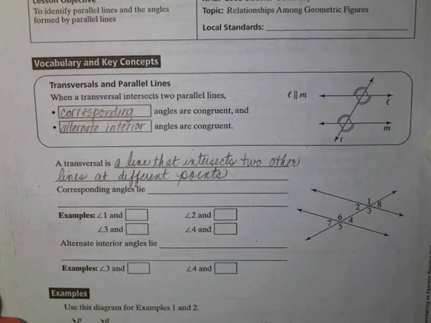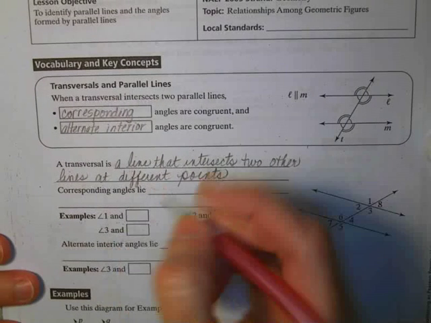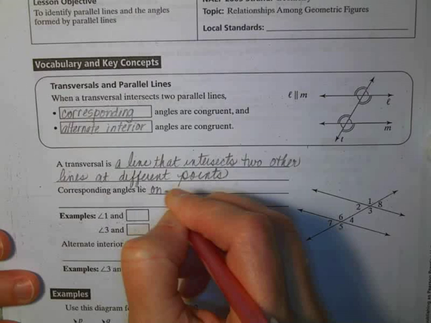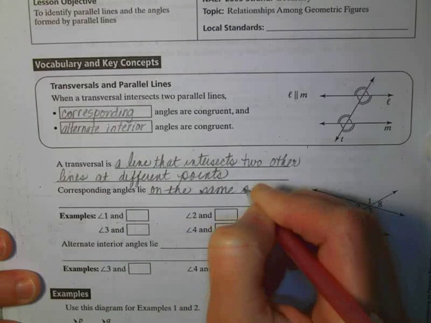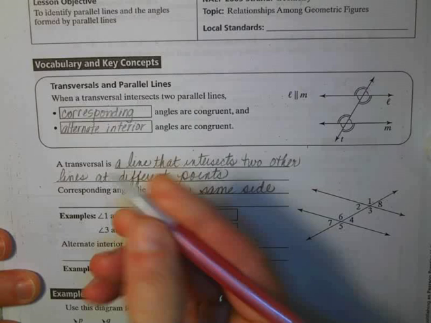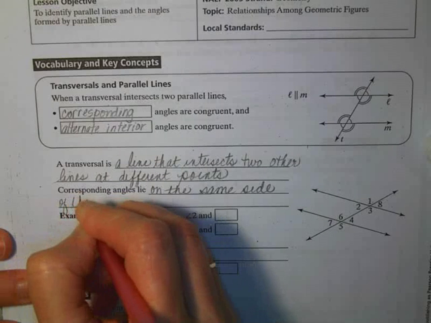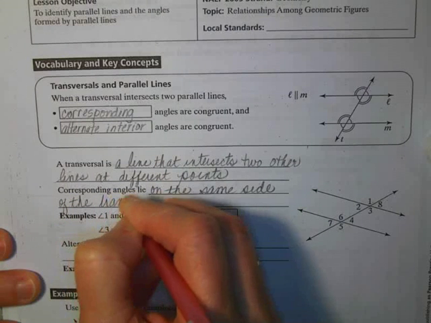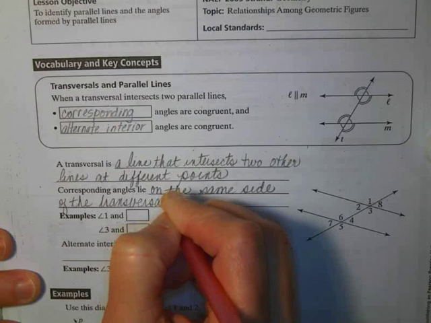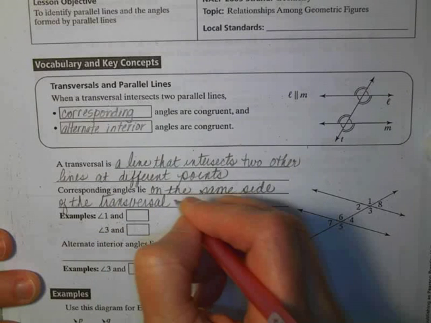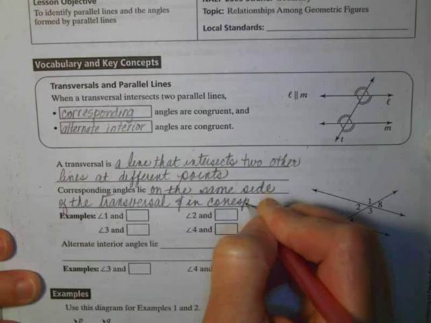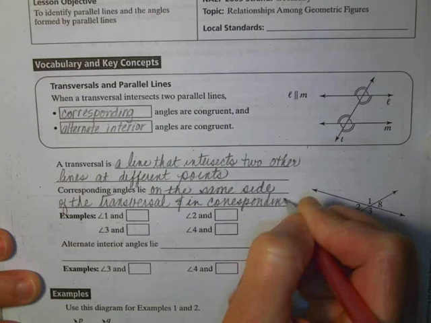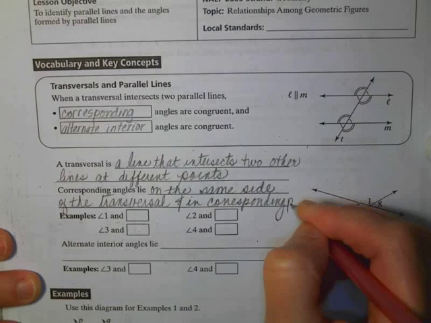Corresponding angles lie on the same side of the transversal and in corresponding positions.